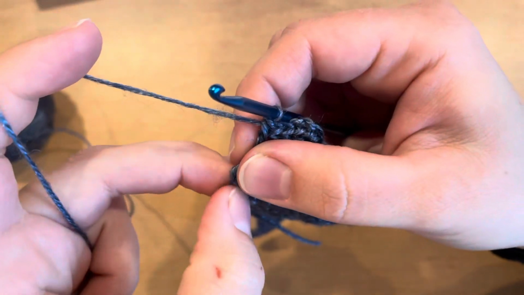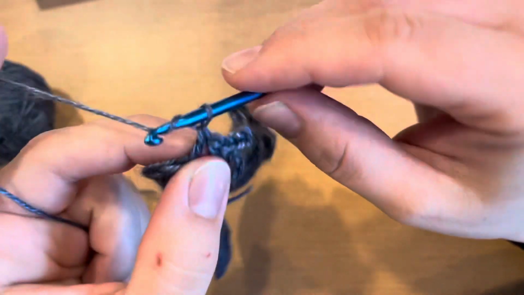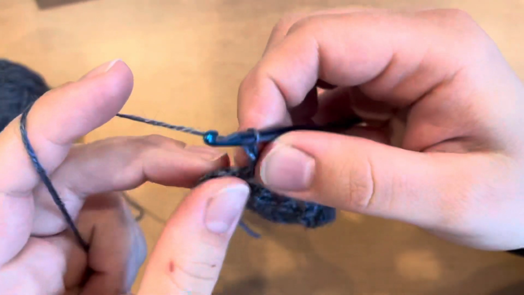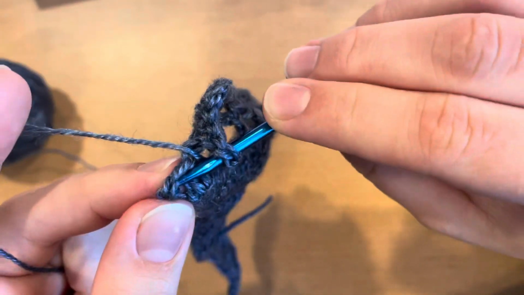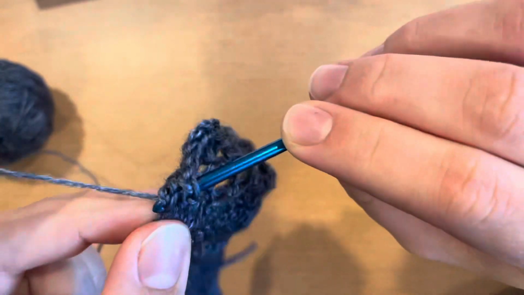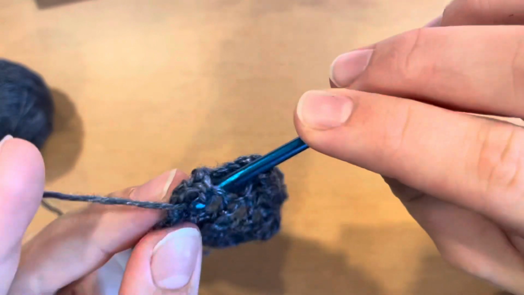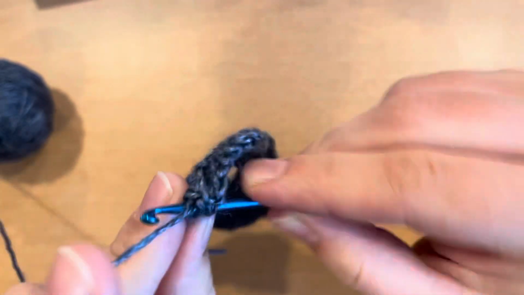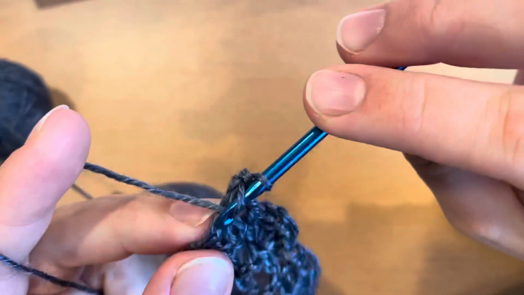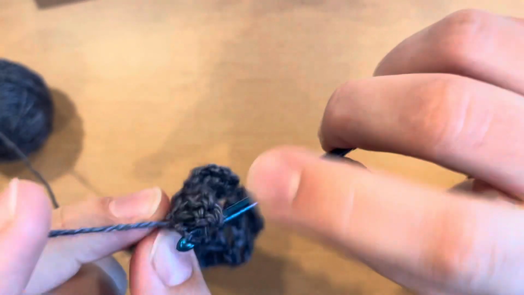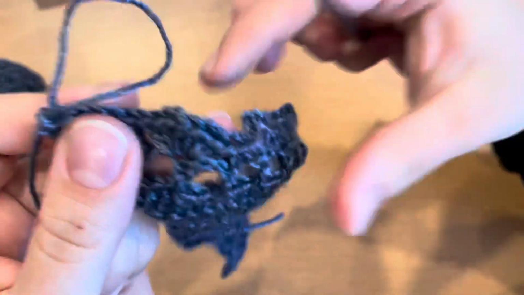And so with the last 2, you chain 2, you skip 1, and 3 double crochets on the last one. So we have 1, 2, and 3. And that's the end of row 8.